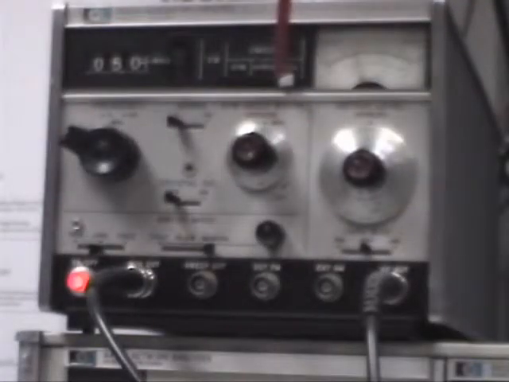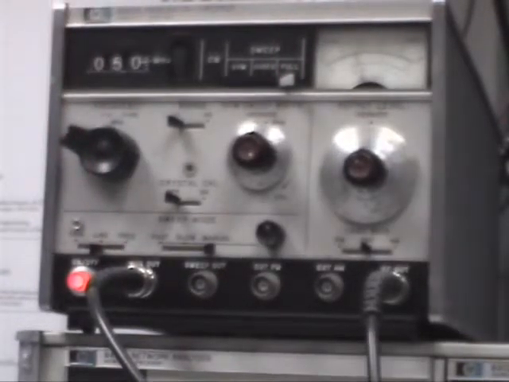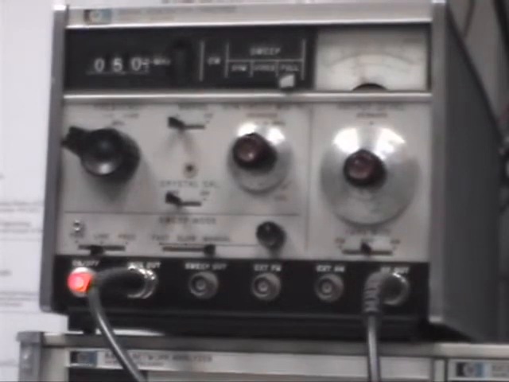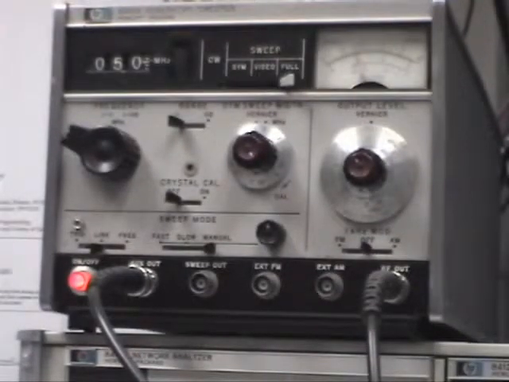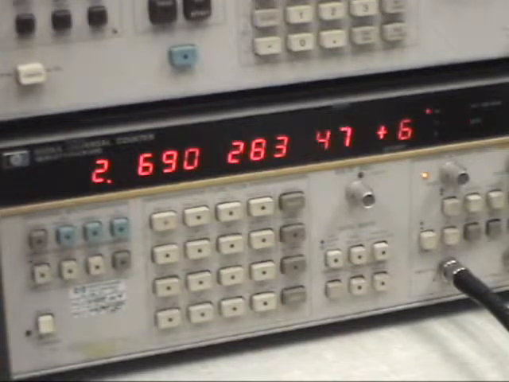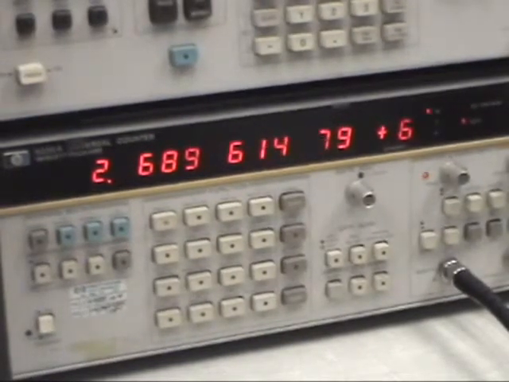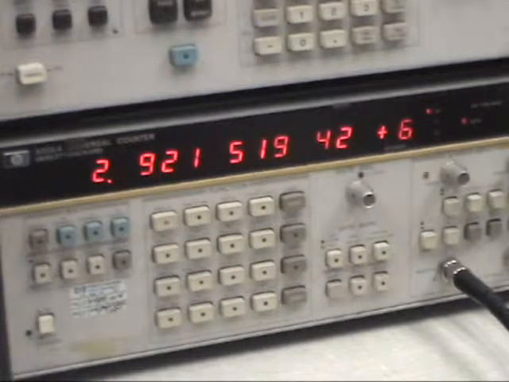See, on the 8601 we're running full sweep. We have an auxiliary output port on the 8601. We just run that over to our frequency counter, and our frequency counter says it's 2.69 megahertz to where the 3 dB point is. Let's roll it down to the 40 dB. I'll roll it with it on the camera first.